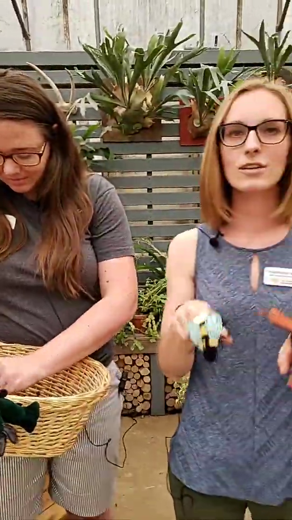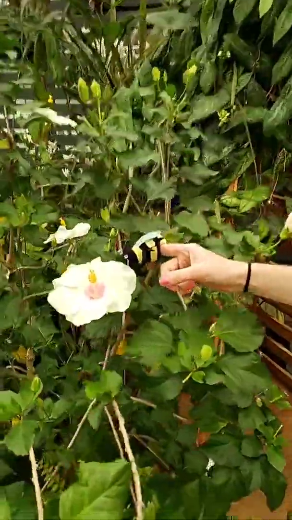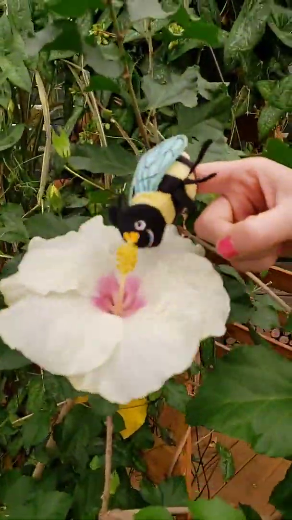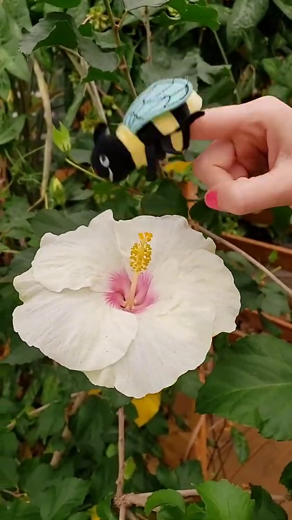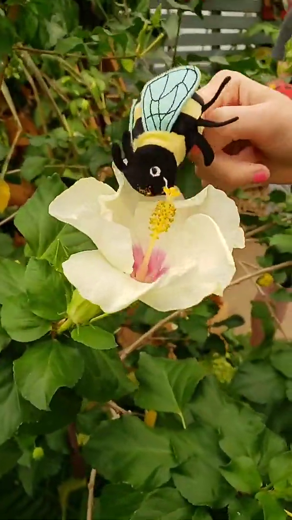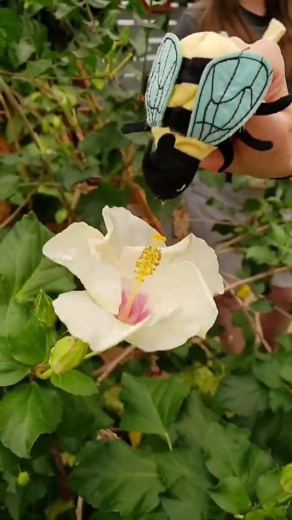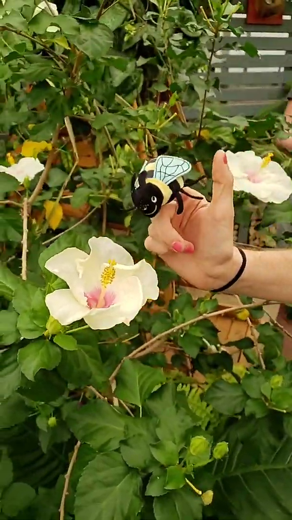When these critters visit a flower, let's say a bee visiting a hibiscus, they collect pollen, maybe to feed their youngins, or maybe they drink some nectar, and then they go to another flower and do the same thing. They might inadvertently leave some pollen behind, and that's pollination.